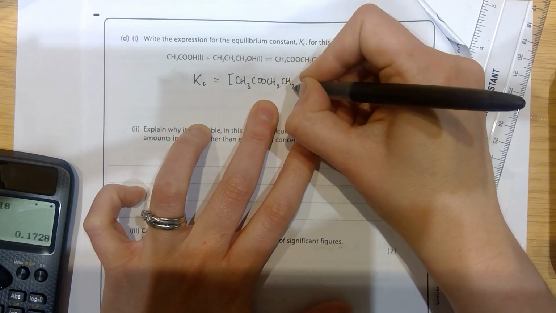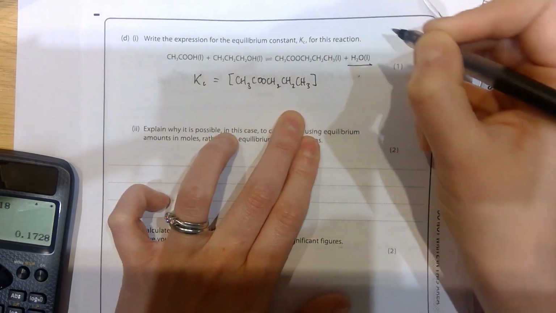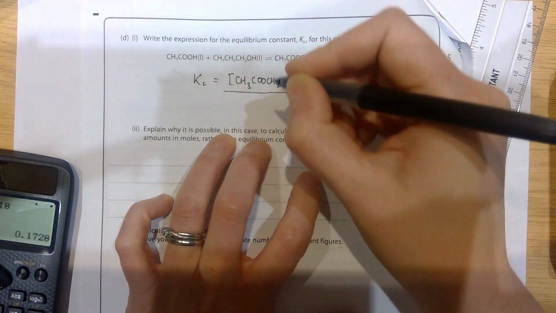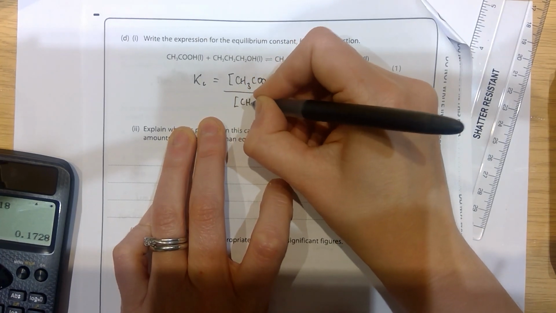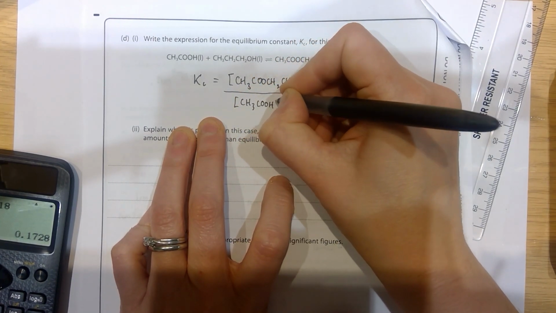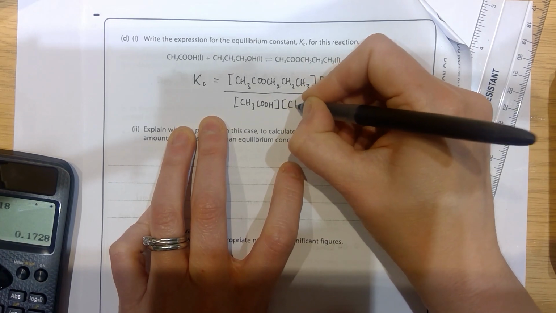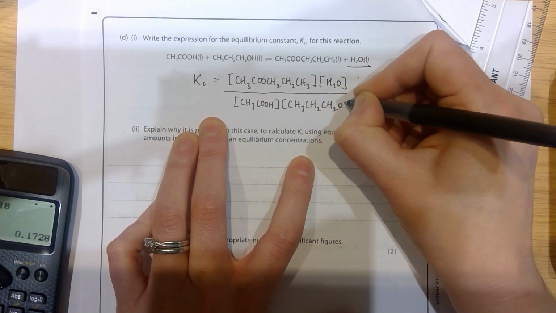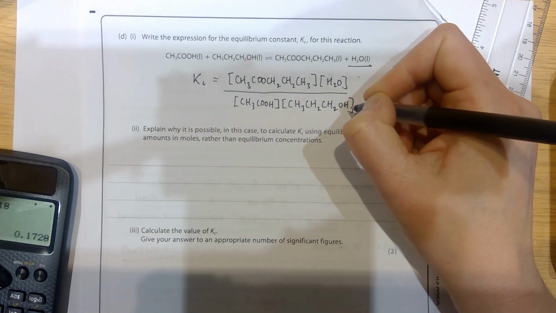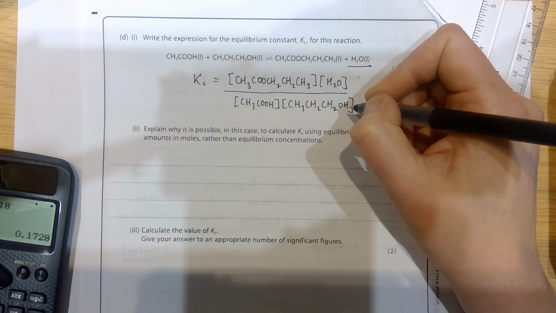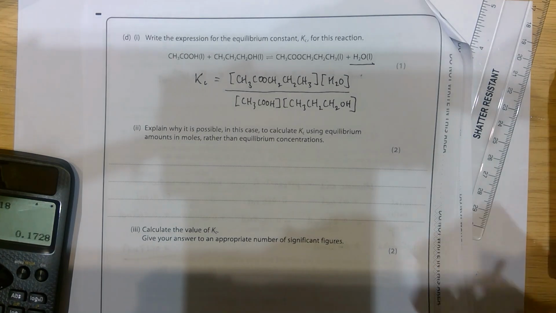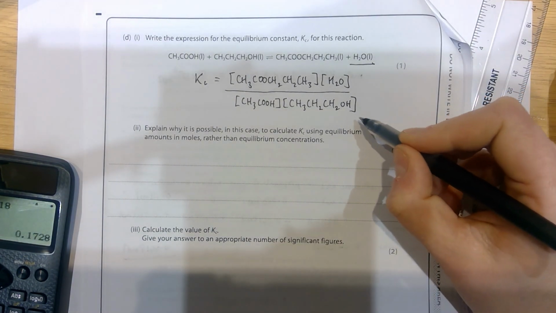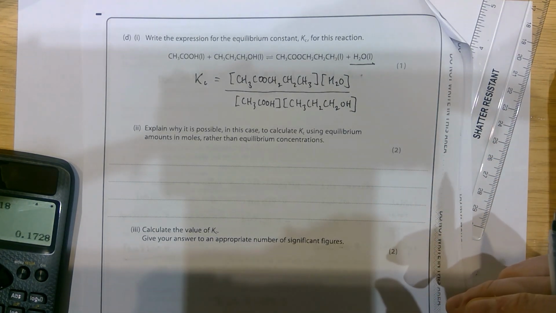CH2, CH2, CH3, multiplied by concentration of water, divided by the ethanoic acid concentration and the propan-1-ol concentration. It would probably be better really, I suppose, to put in state symbols, but usually you can get away without them. But you must have square brackets because that's the sign for concentration.